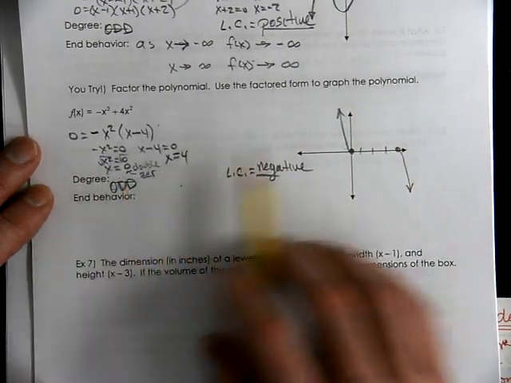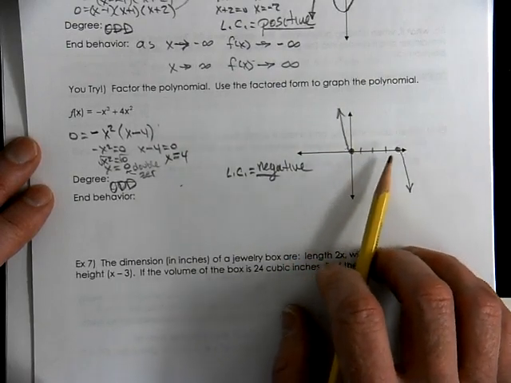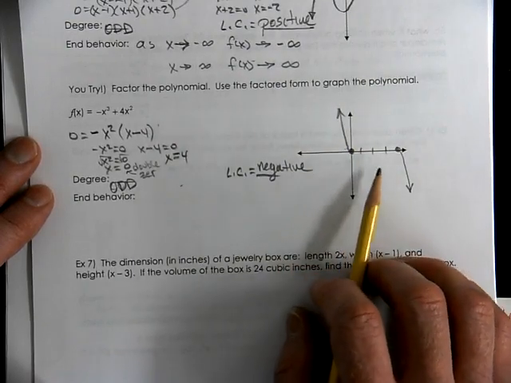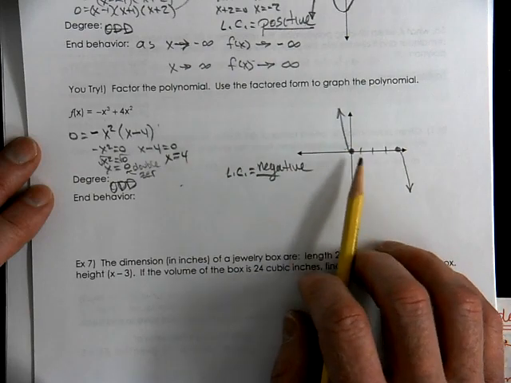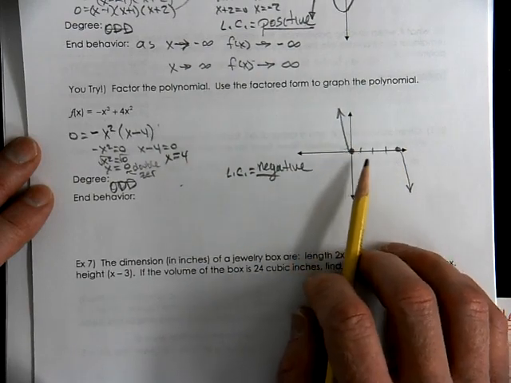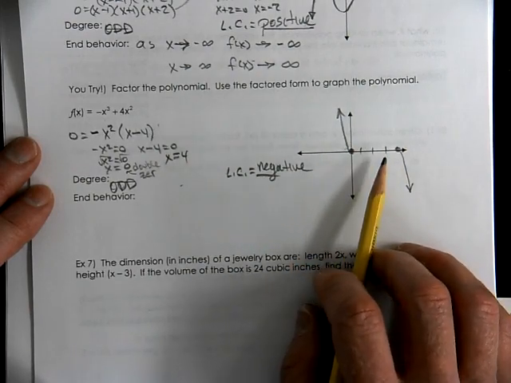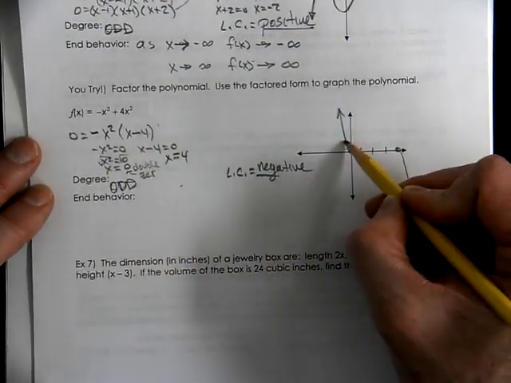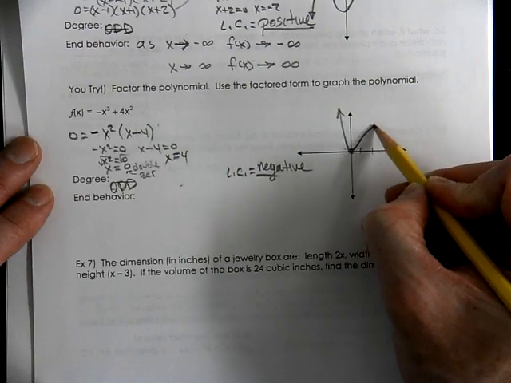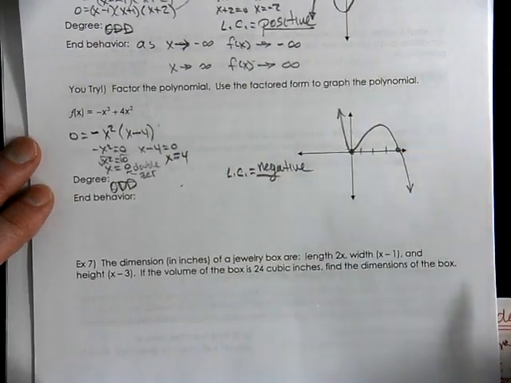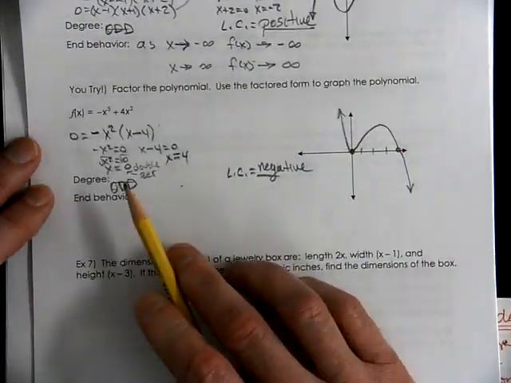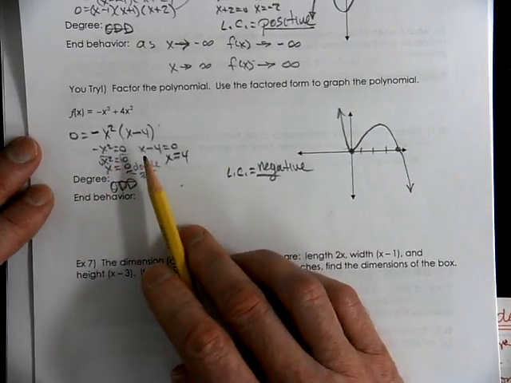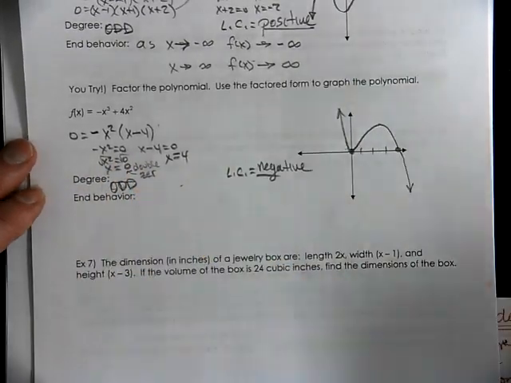Now I recognize that I would have some troubles if I just went all the way through. I can't just curve up anywhere I want to. That doesn't work right. Because of the double 0, that tells us that it's going to bounce at the 0 because x squared equals 0. That's considered a double 0.